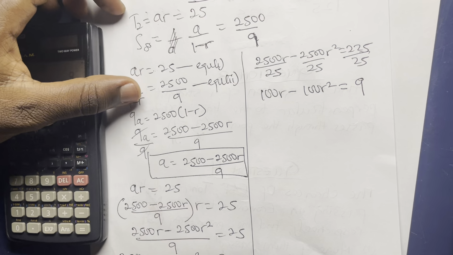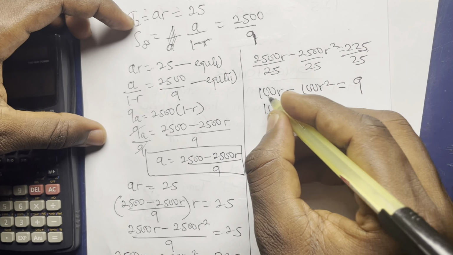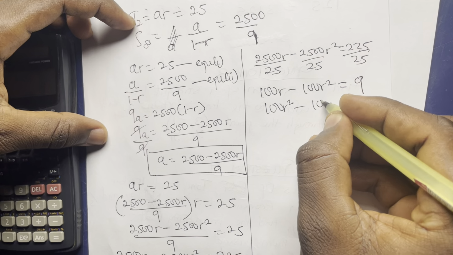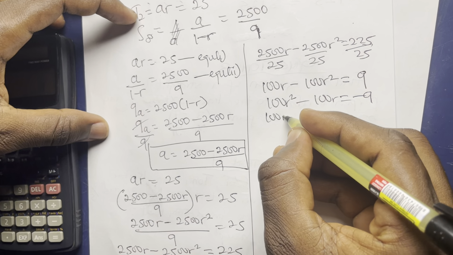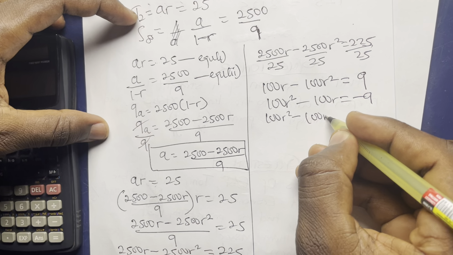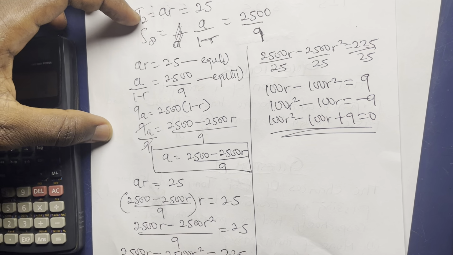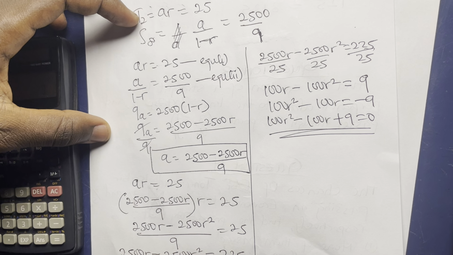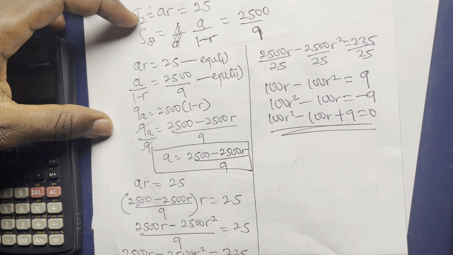Good. So now let me rearrange this. This gives 100R squared minus 100R equals minus 9. So 100R squared minus 100R plus 9 equals 0. So I can practically solve this quadratic. How do I solve it? Can I still reduce this number? I think no, it cannot be reduced again.